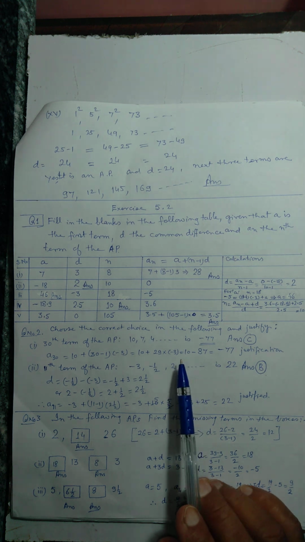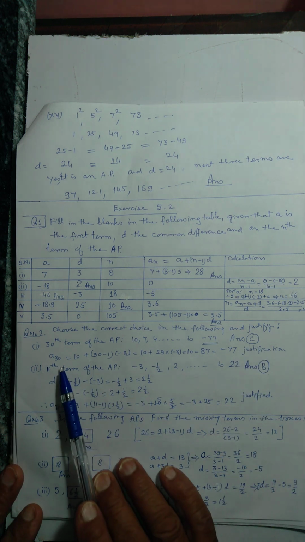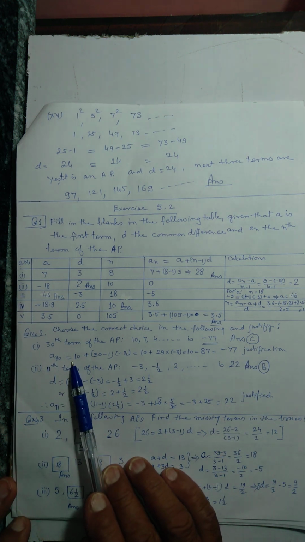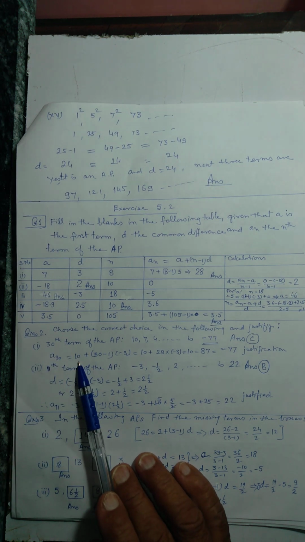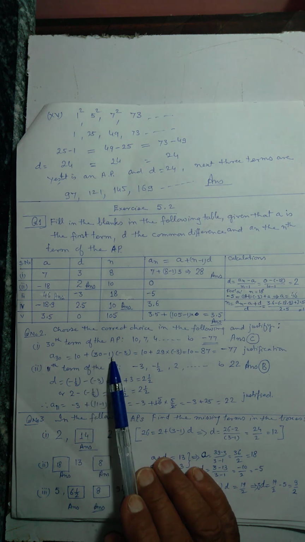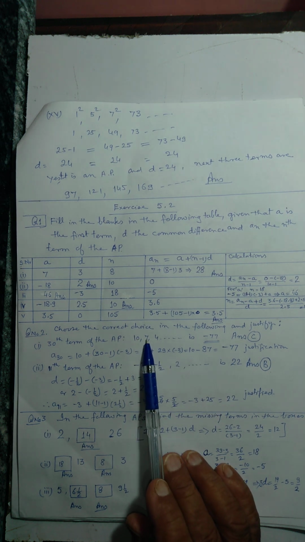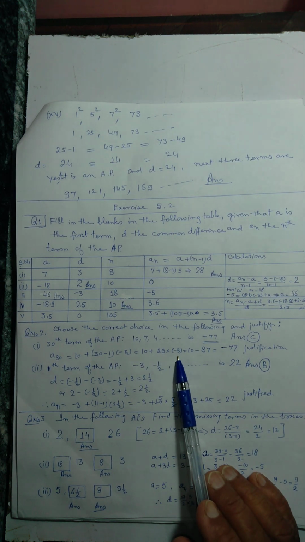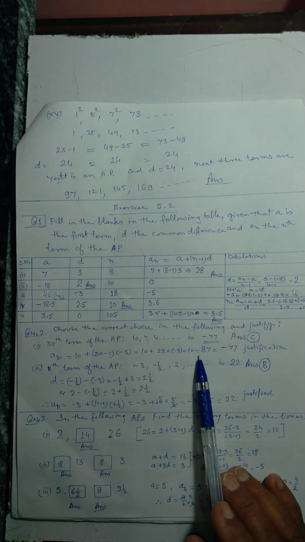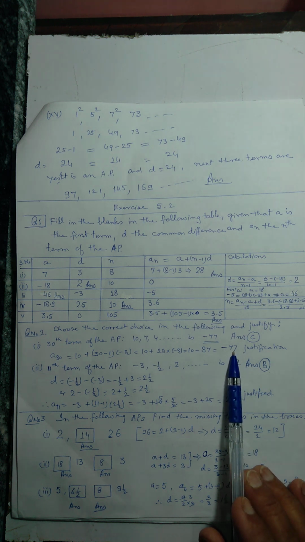Means we have to choose the correct choice of the following and justify. So here the 30th term, a30, which we have to find out, is equal to 10 plus (30 minus 1) times minus 3, that is the common difference. You see, 7 minus 10 is minus 3, 4 minus 7 is minus 3. So here I have written minus 3. So 10 minus 87 is equal to minus 77. Justification is completed here.